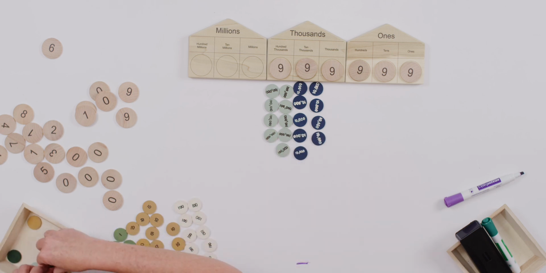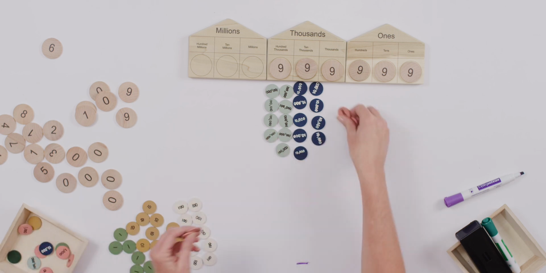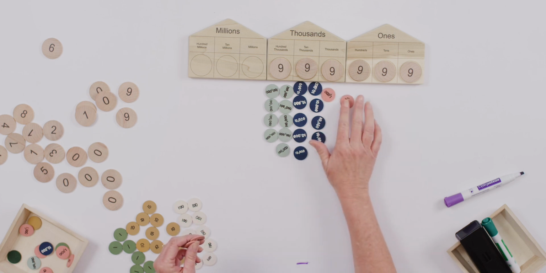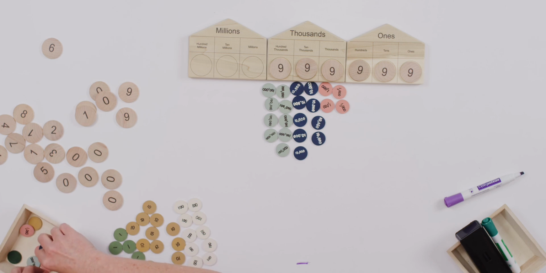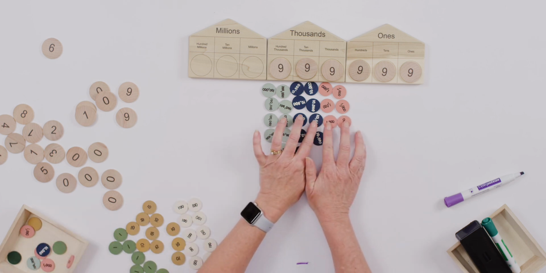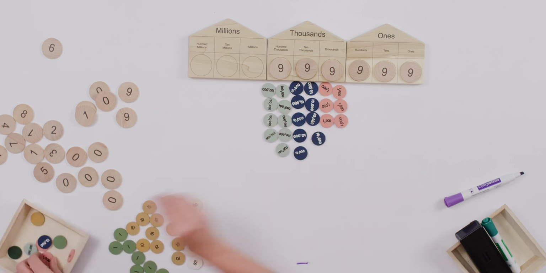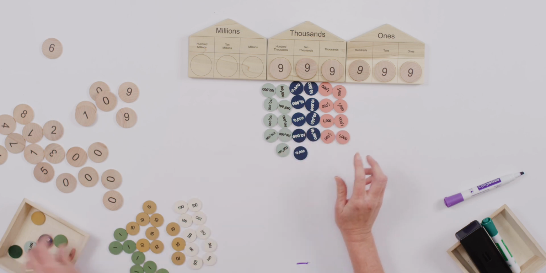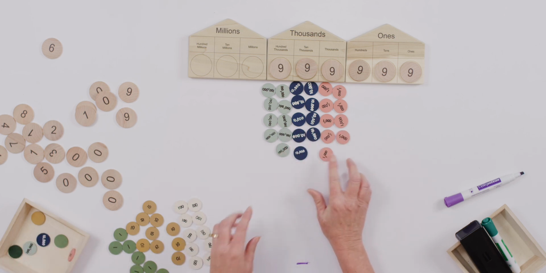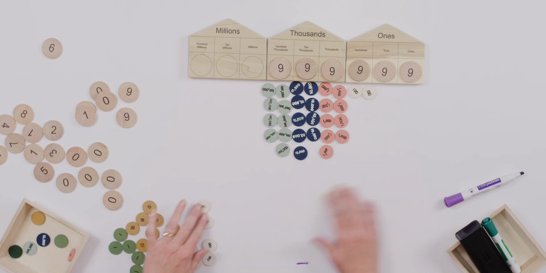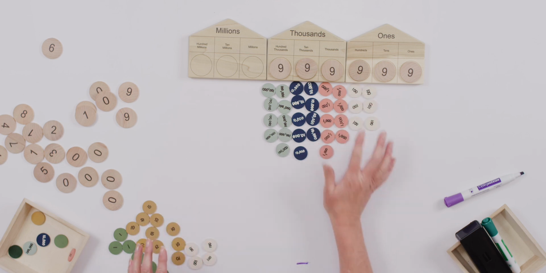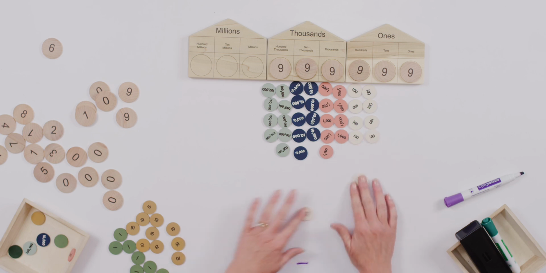And then my 1,000s. Oops. 2, I'm really squishing these in here. 4, 6, 8, and 9. And you are probably already there before I even get these all set up. But let's still get them all here. 2, 4, 6, 8, and 9.